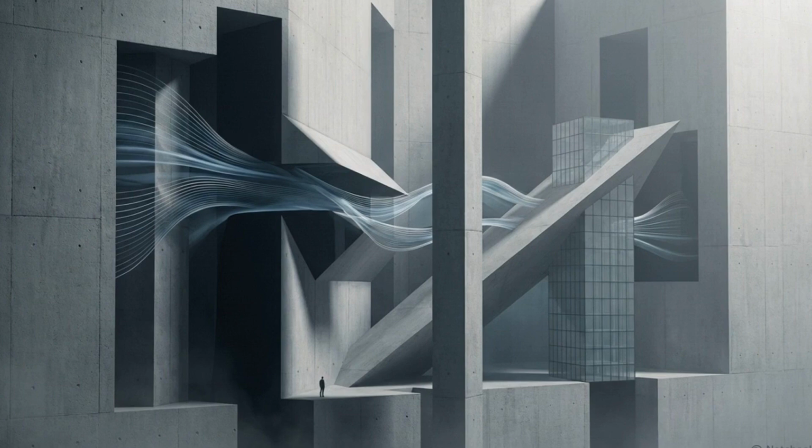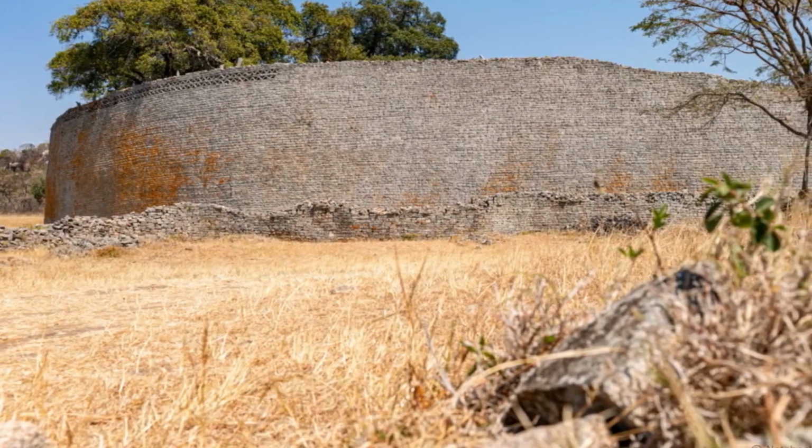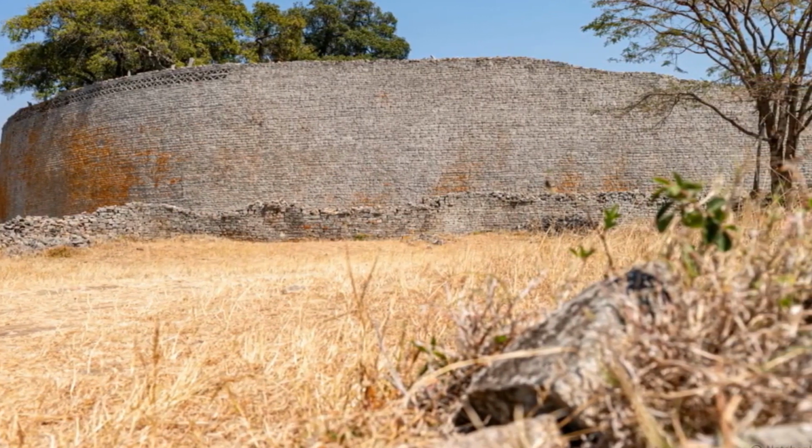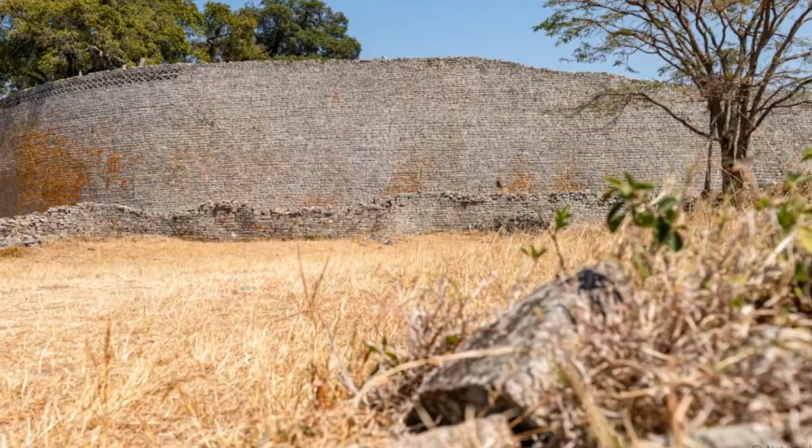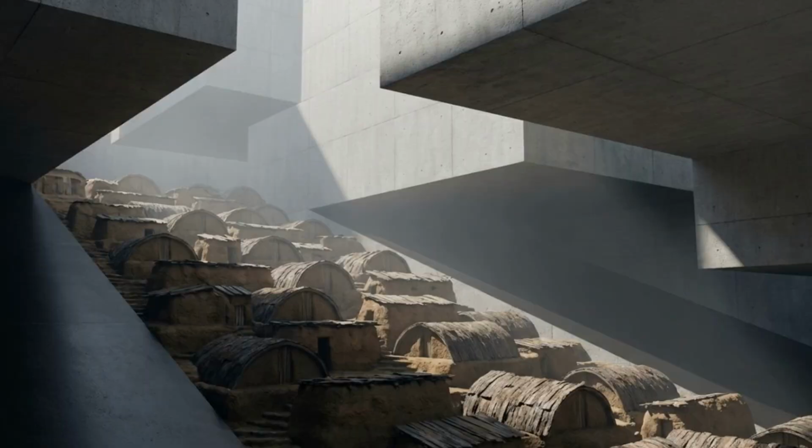Ancient builders utilized local material properties to create climate-responsive enclosures. The mortarless stone walls of Great Zimbabwe show an organic integration with the dry landscape. Vernacular architectures prove buildings can operate as responsive, living systems within a broader ecology, dismantling the myth that architecture is a fortress built against nature.